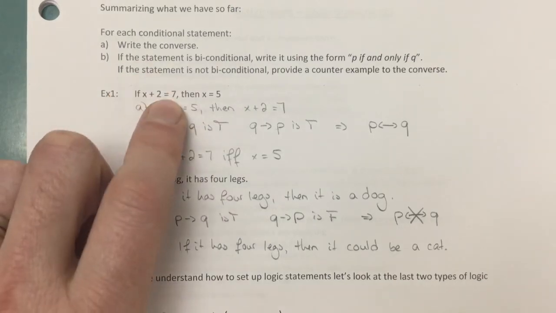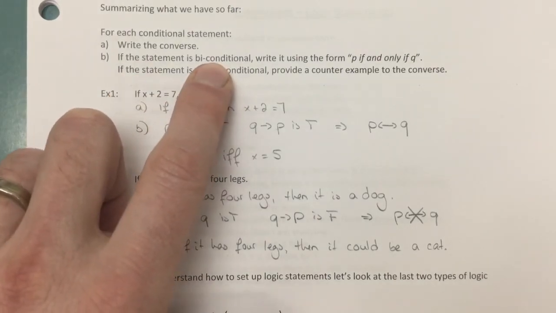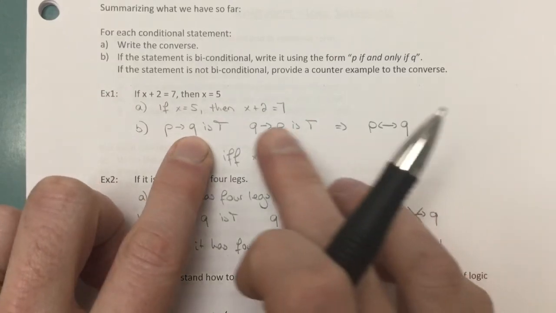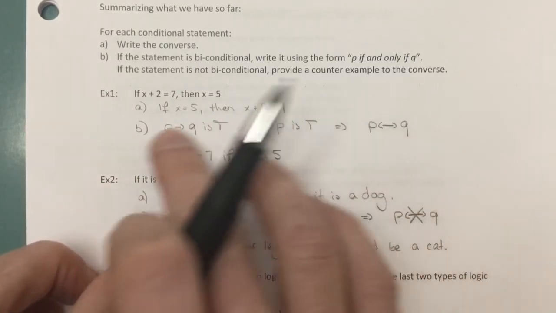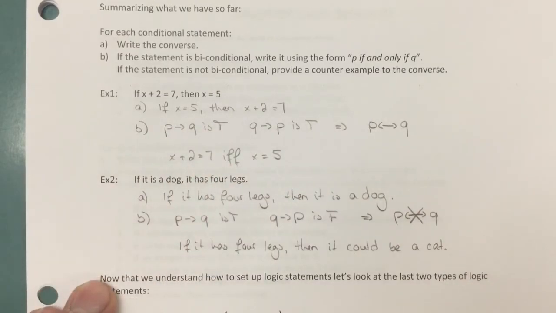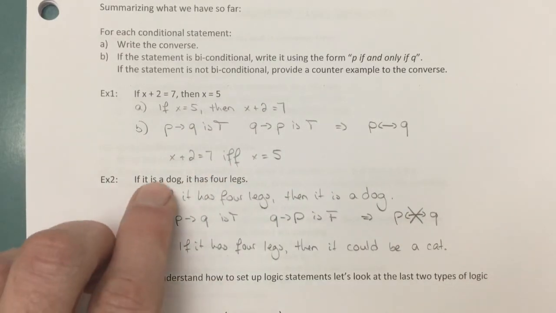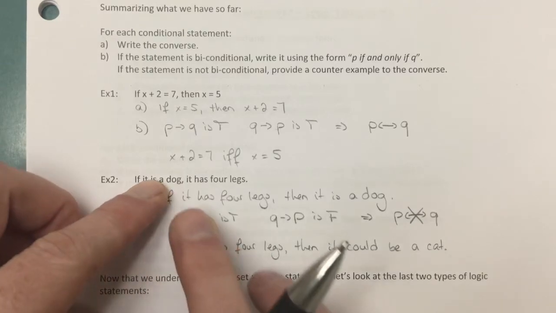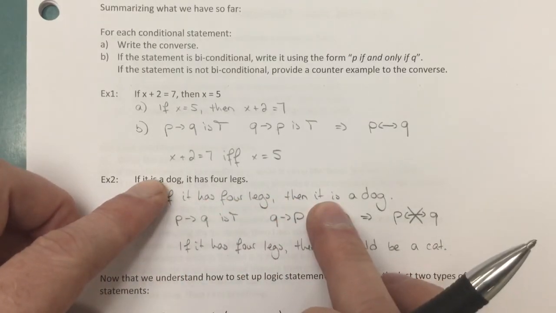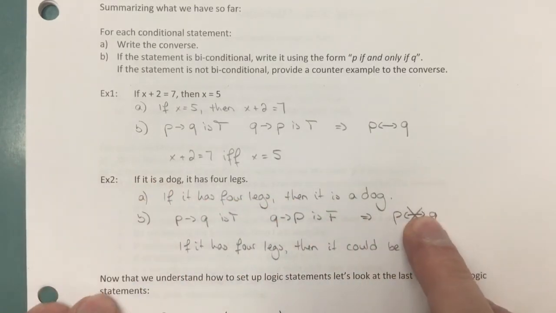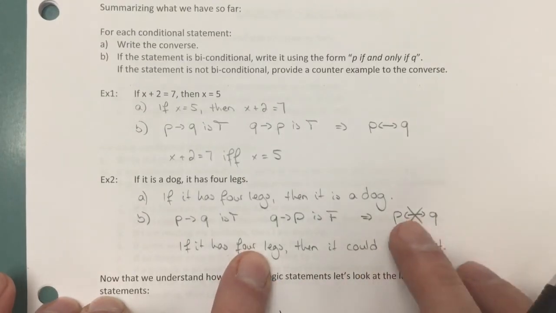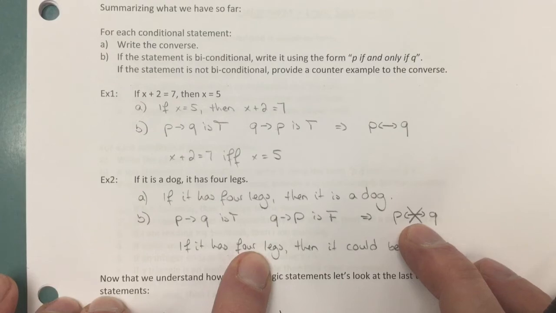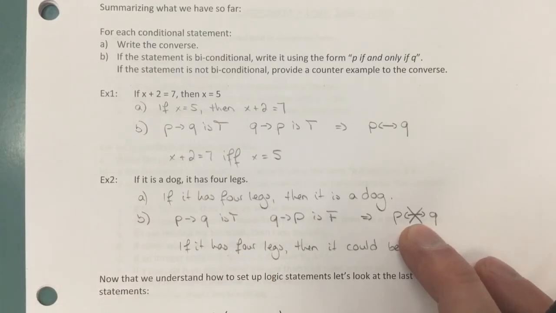A conditional statement can be biconditional if both the conditional and the converse are true. And if that's the case, you need to represent it as a biconditional statement. However, if your conditional is true but your converse is not true, then you don't have a biconditional statement. But you need to provide a counterexample to prove that your converse statement is not true.